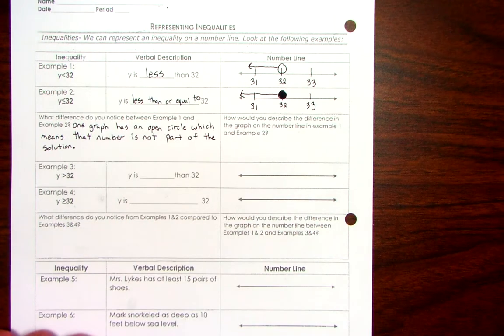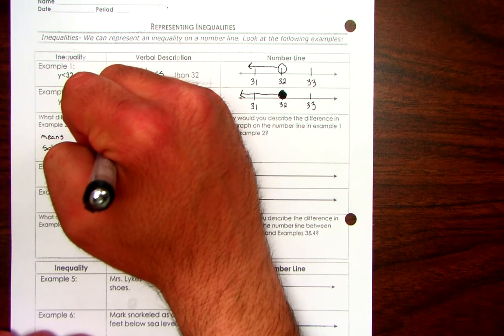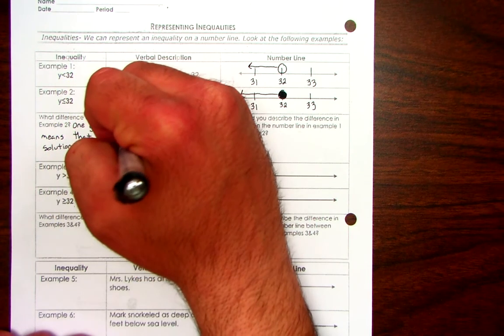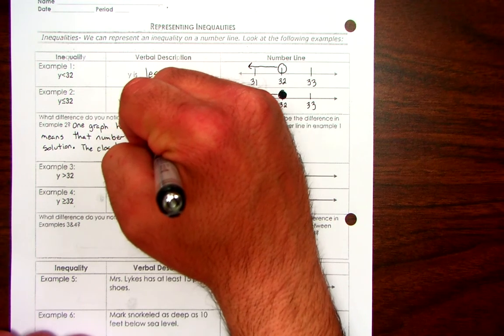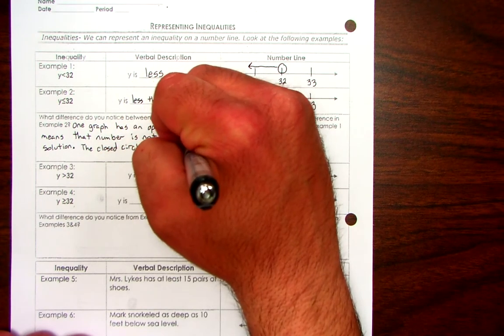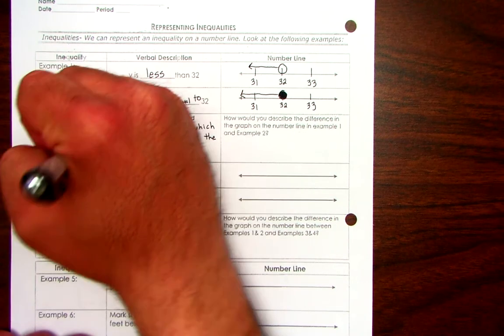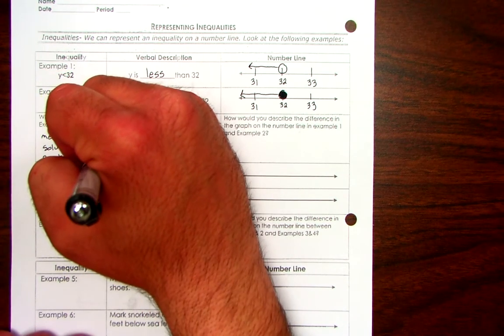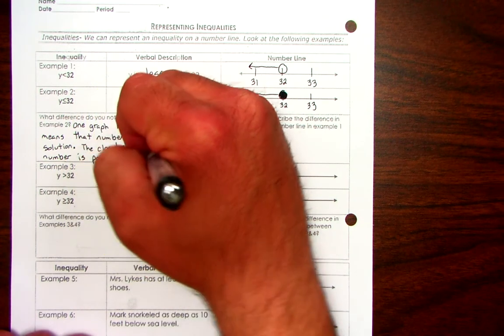The closed circle means that number is part of the solution.